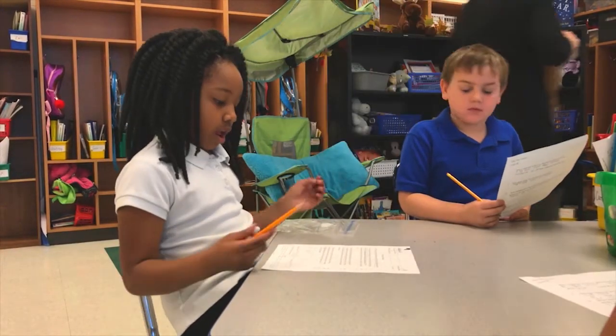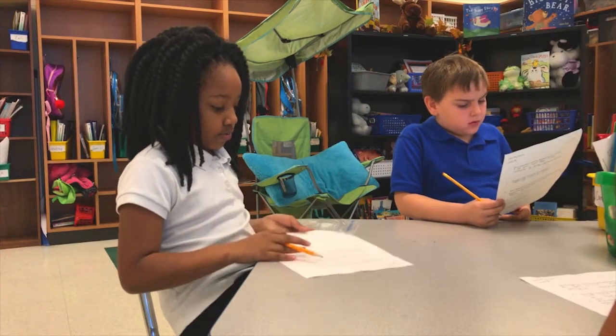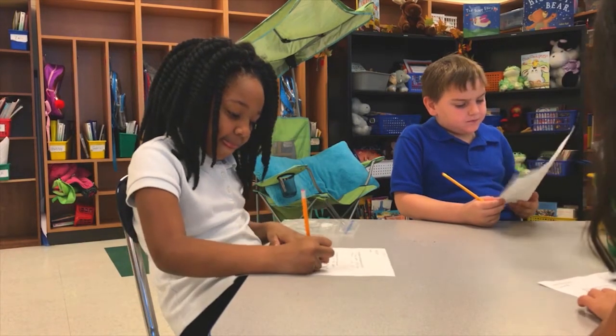So the people had to leave their cars parked in the middle of the road. Here's the second piece of evidence, for sure.